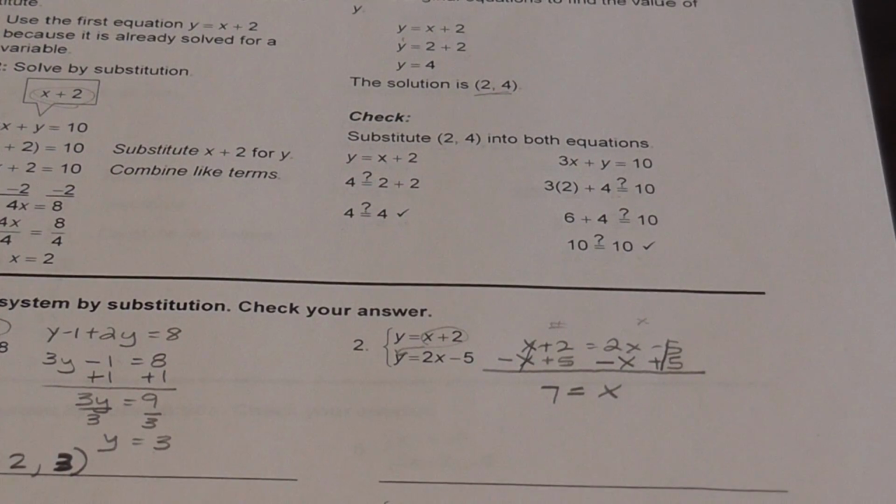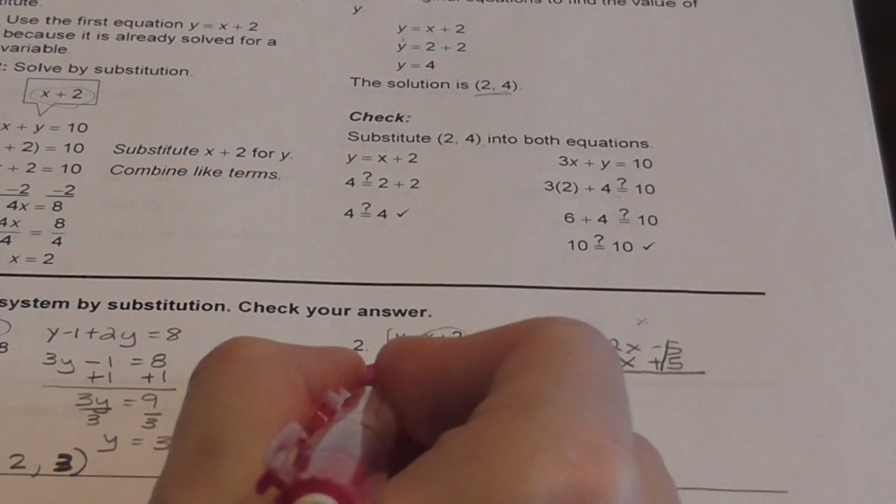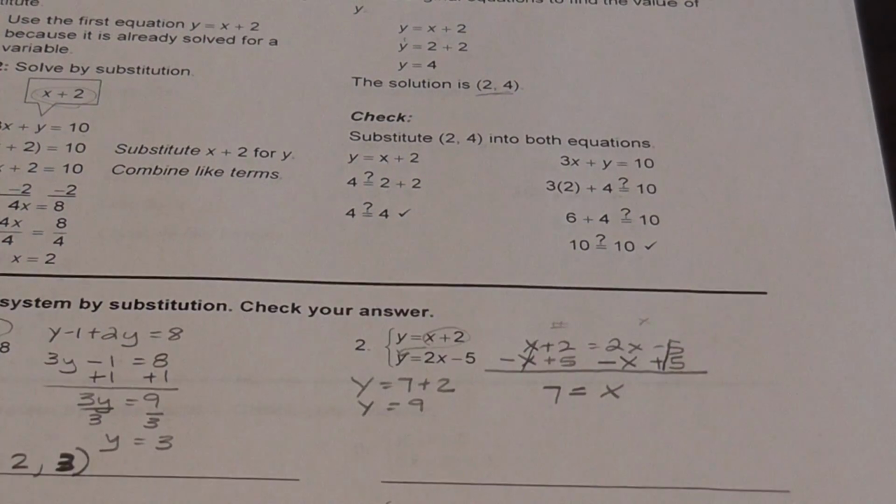So I'm done at this point. I have 7 equals x. So now I'm going to pick an equation. I'm going to plug the 7 back in. So I'm going to have y equals 7 plus 2, or y equals 9. So that's the answer for that one.